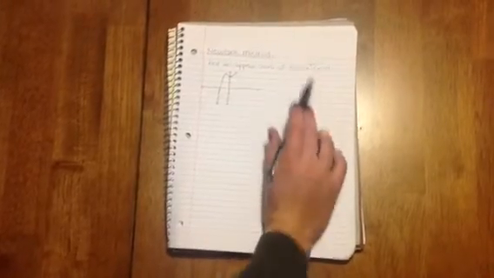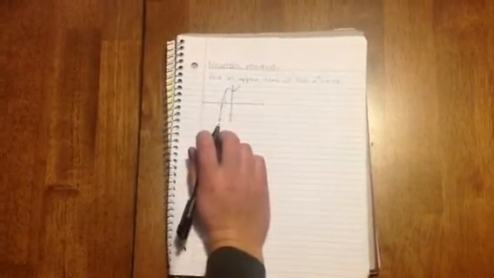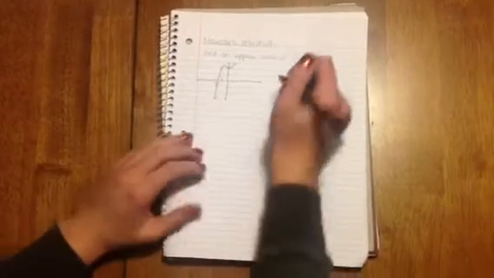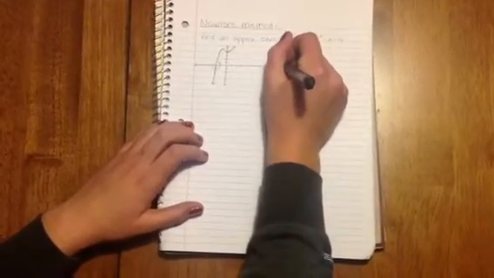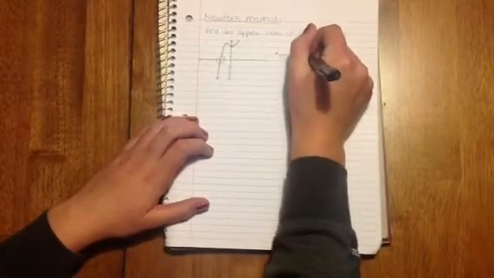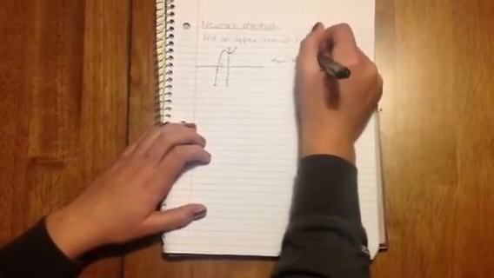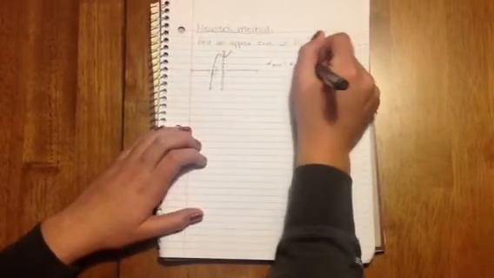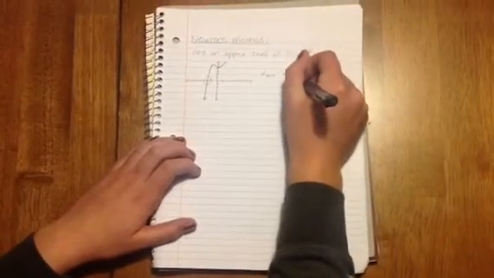So today we're going to be learning about Newton's method and how it can be used to approximate the zeros of a function. So given the function f of x equals x cubed minus x plus 4, we're going to find this zero as shown on the graph. The equation for Newton's method is x sub n plus 1 equals x sub n minus f of x sub n over f prime of x sub n.